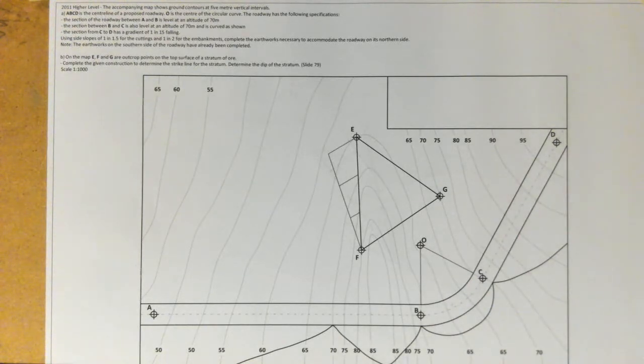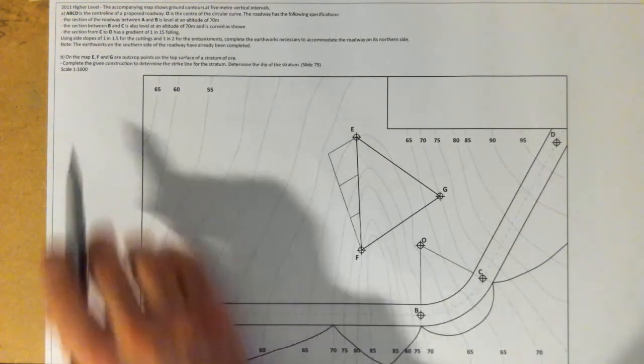Right, so today what we're actually going to be doing is the 2011 higher level question, the road geometry. And starting off, always read the question fully and then work your way along the question. So it says at the very top here, the accompanying map shows ground contours at 5 meter vertical intervals. Our scale we know actually is 1:1000.